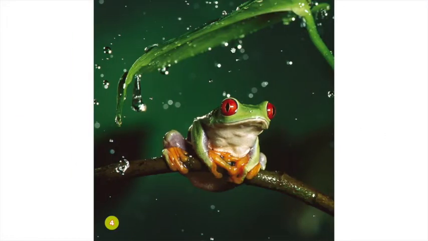So here is our tree frog on a little branch. It has really sticky feet and toes to help it cling to the branches. It can stay on this branch even though it's wet and raining.